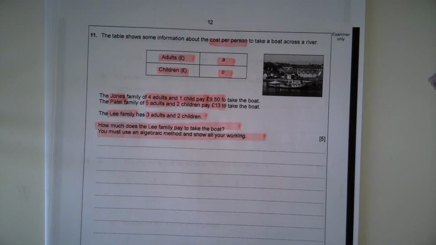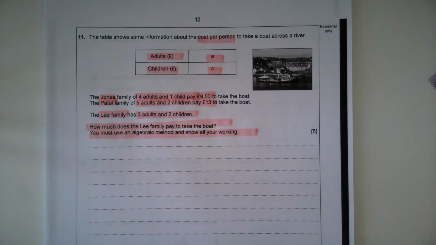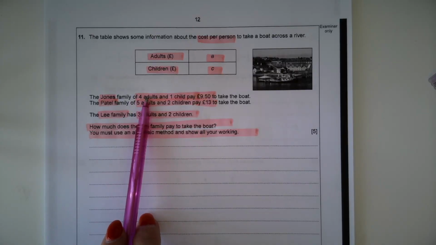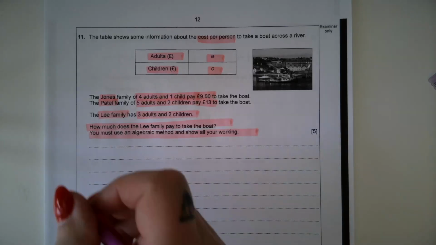So we can't use trial and error here, guys. They've told us specifically to use an algebraic method. So what they've given us is the combination of adults and children for 2 families and how much it cost. So I'm going to form 2 equations, okay? 2 simultaneous equations, one for the Jones family and one for the Patel family.